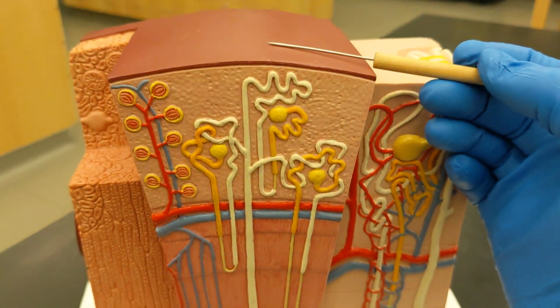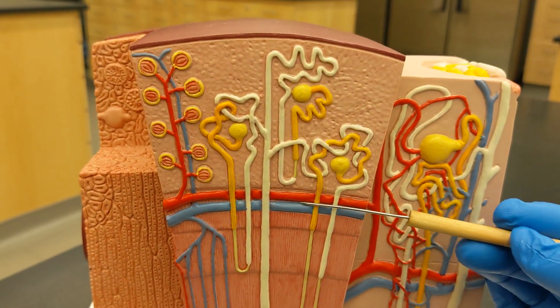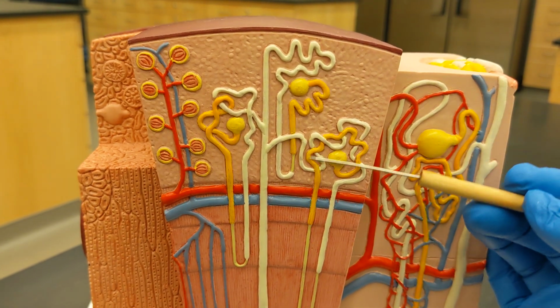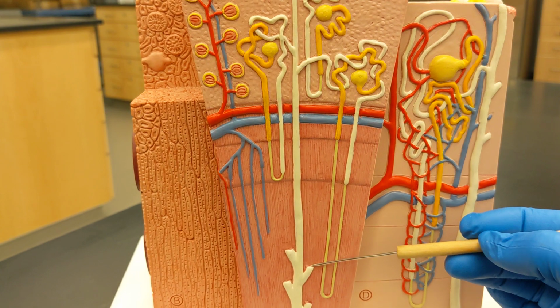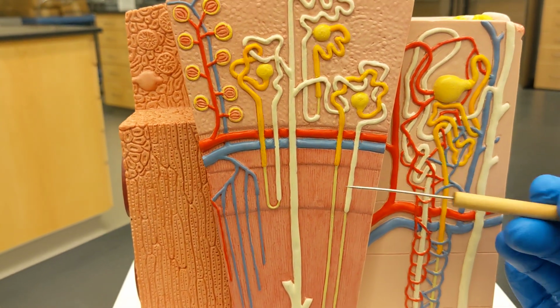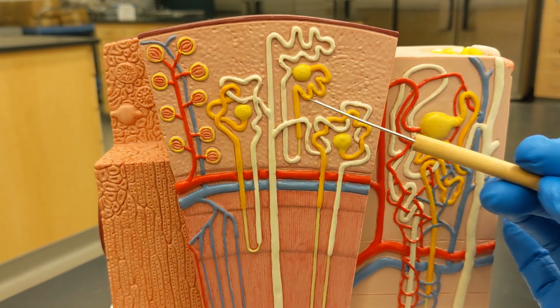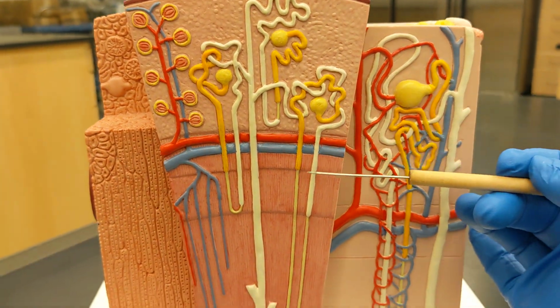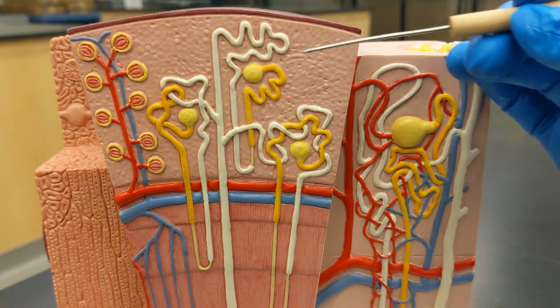Up here, this is the fibrous capsule. This section here, all the way down to these blood vessels, is the renal cortex. Down here, this is the renal medulla, specifically part of the renal pyramid. As we can see, there are a series of tubules which wiggle throughout the cortex, and some of them dip way down into the renal medulla. Let's just walk through one of these tubules.